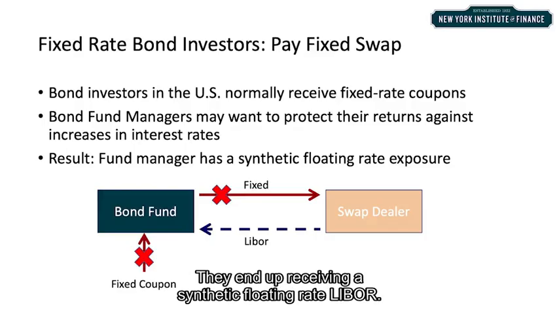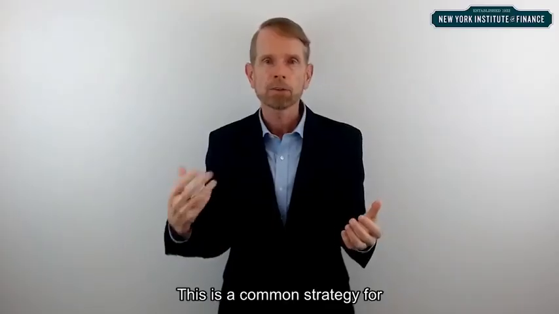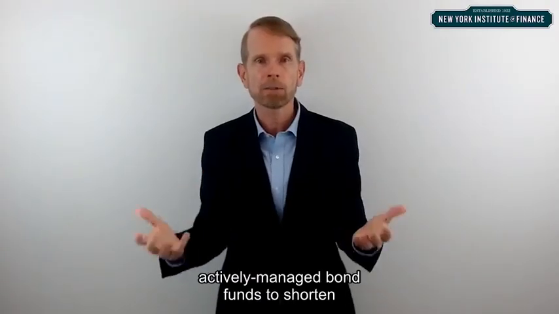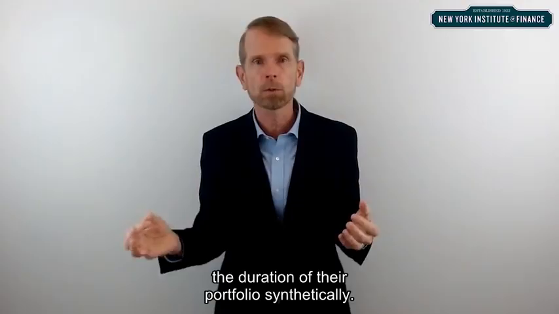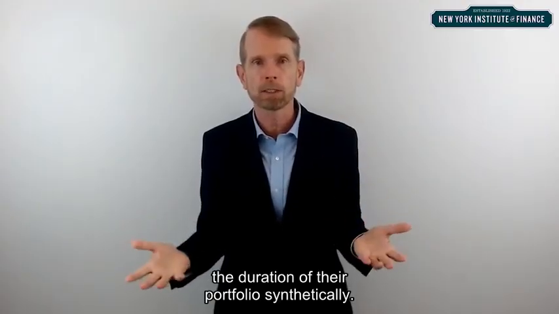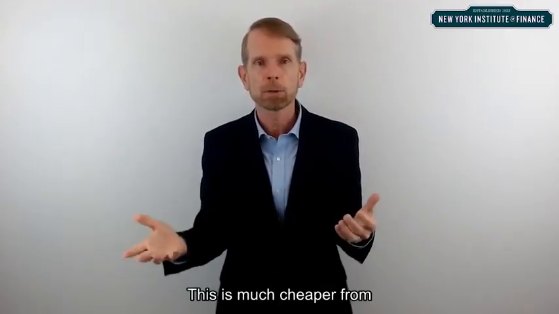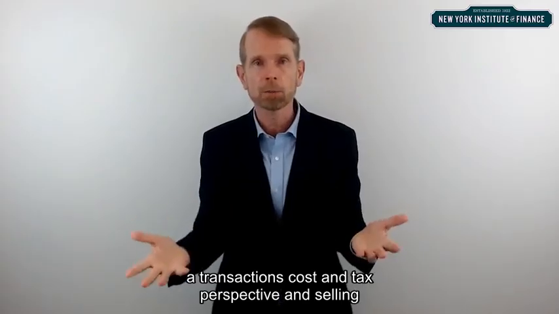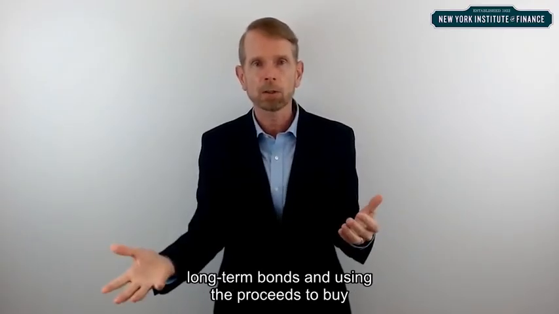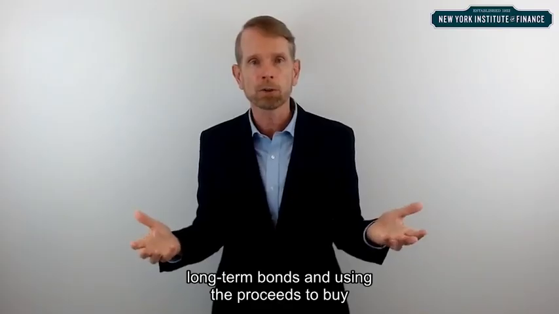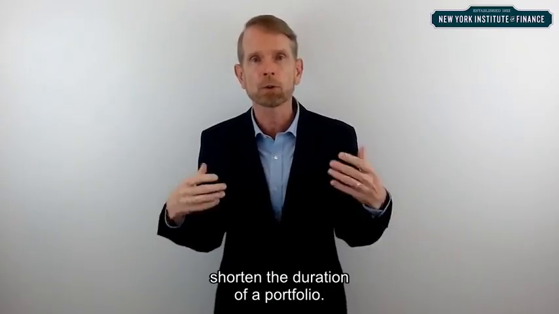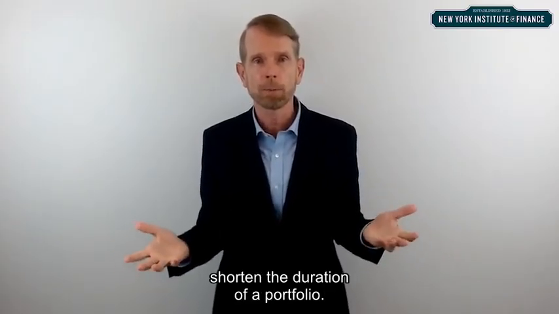So they end up receiving a synthetic floating rate LIBOR. This is a common strategy for actively managed bond funds to shorten the duration of their portfolios synthetically. This is much cheaper from a transactions cost and tax perspective than selling long-term bonds and using the proceeds to buy shorter-term bonds to shorten the duration of a portfolio.